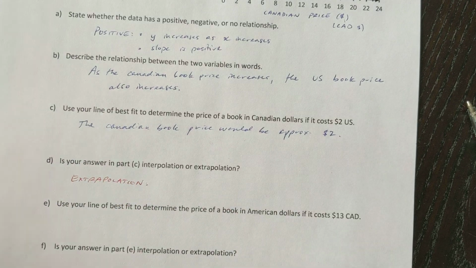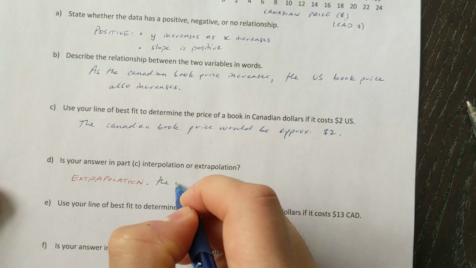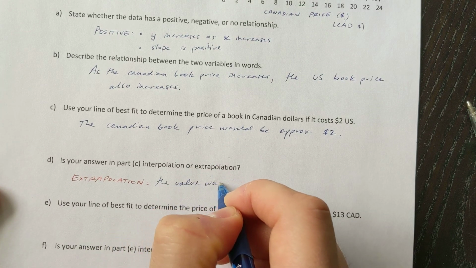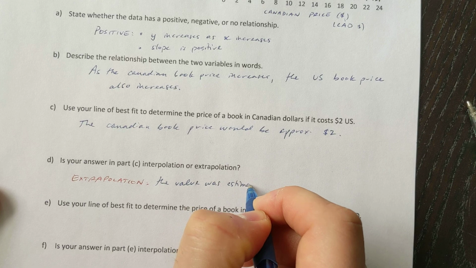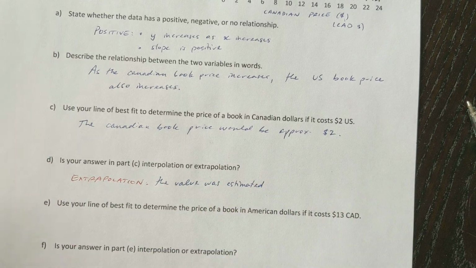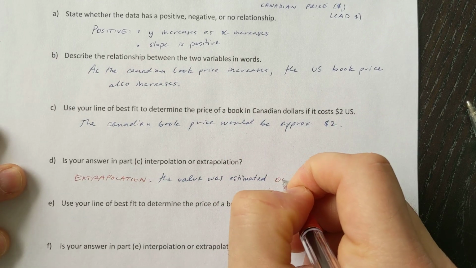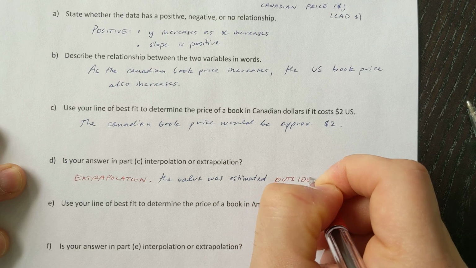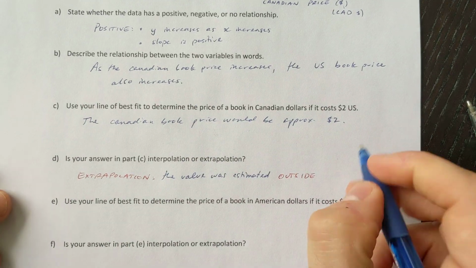And that is because the value was estimated outside the data range.